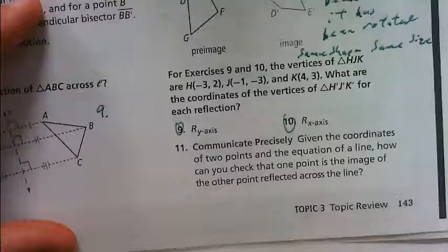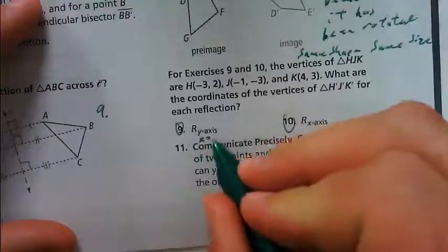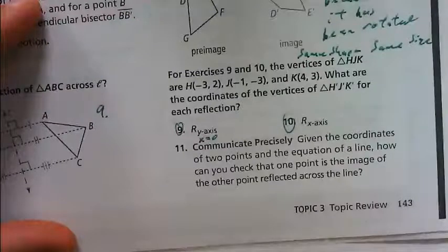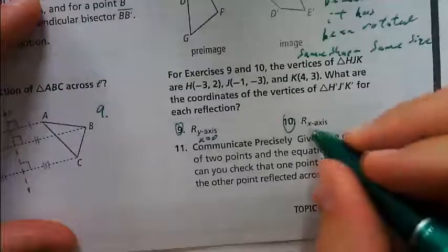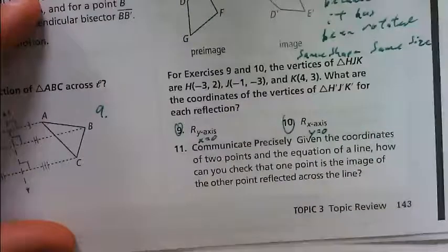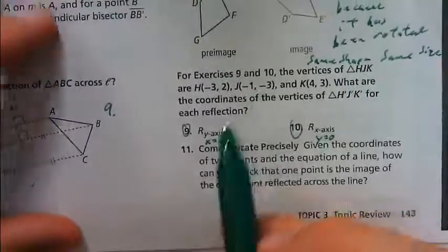The x-axis, the y-axis, and the line y is equal to x. Also, remember, I could ask y-axis as, instead of saying y-axis, the line that is x equals 0, because that'd be the same line as the y-axis. And the x-axis would also be y equals 0. So again, keep those things in mind. You'd have to be able to recognize it either way based solely on points.